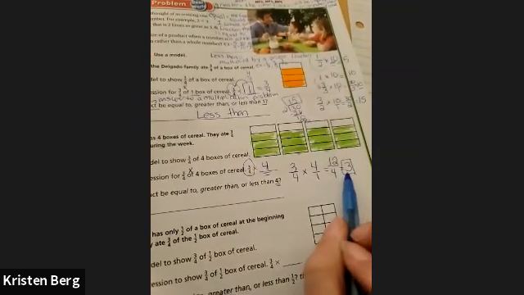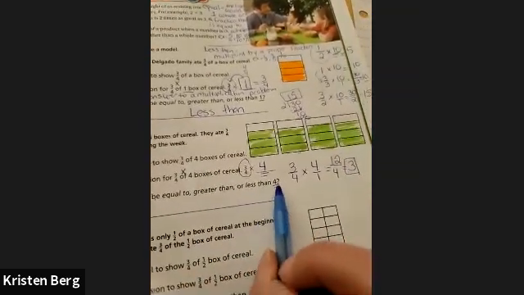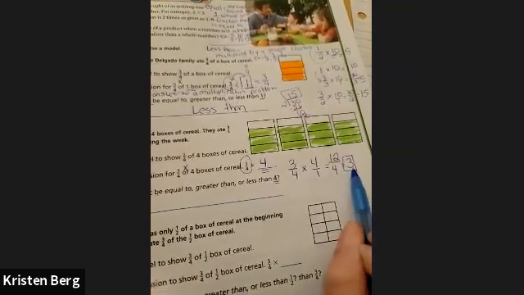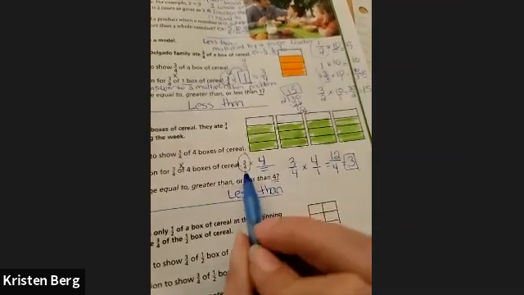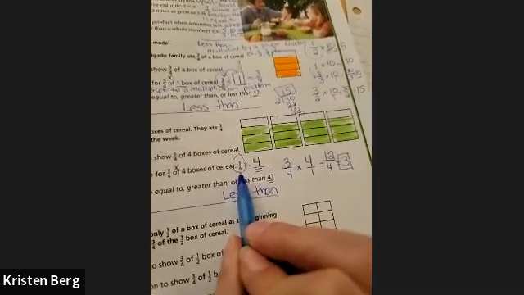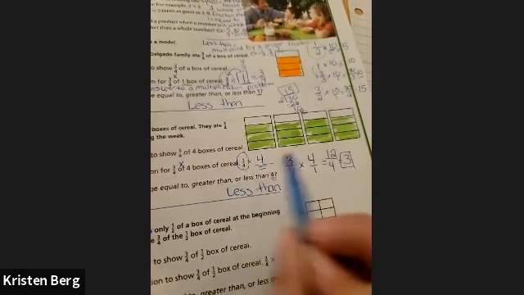So therefore, is the product, which is 3, equal to, greater than, or less than 4? Well, it is less than 4. So it is less than. And you don't even need to solve it. All you've got to do is look at that fraction. If that fraction is less than 1, then your answer is going to be less than that number, and so on.